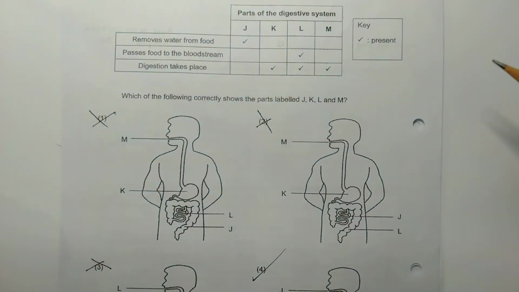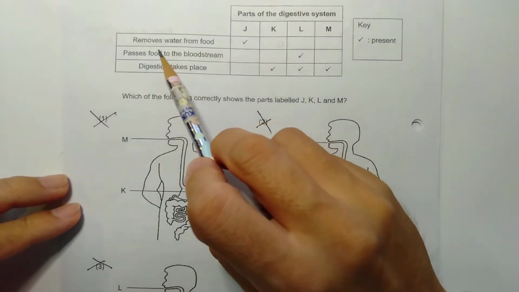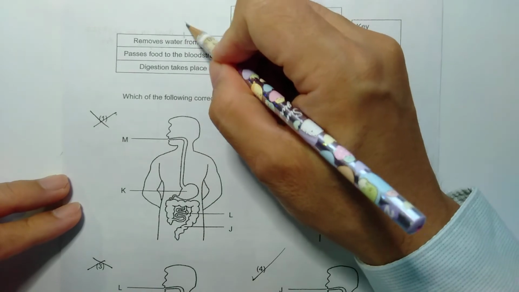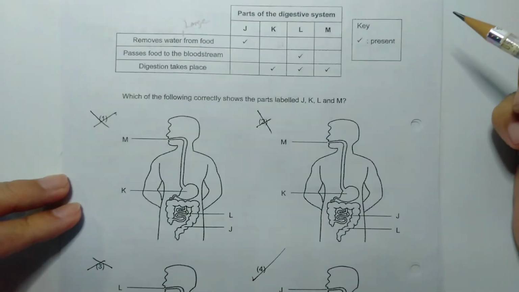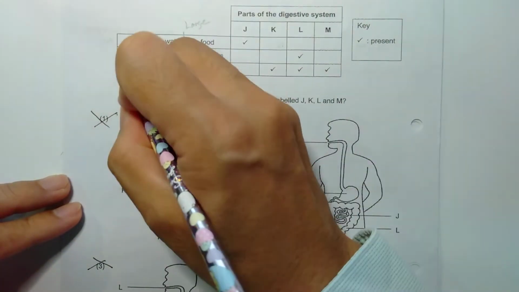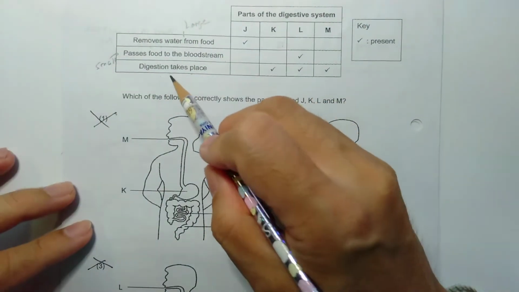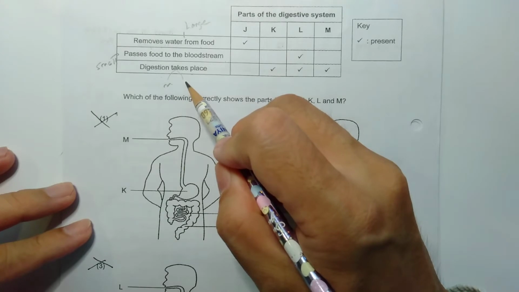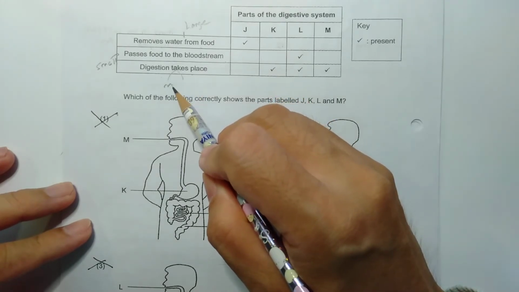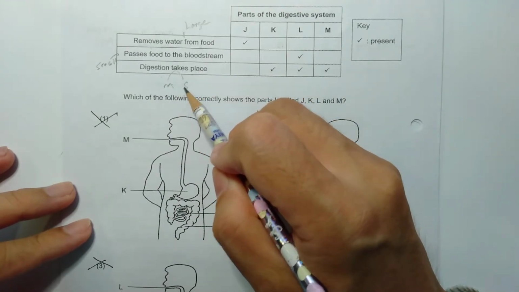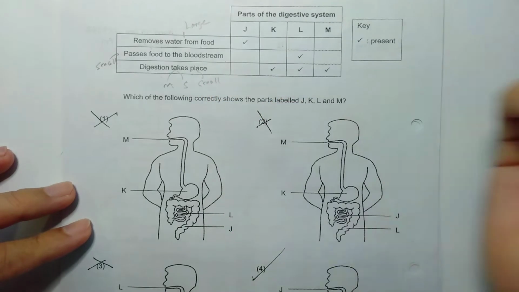Now study this table below. The previous one was on the respiratory system combined with the circulatory system. Now this is on the digestive system. Let's remember the parts and functions. The part that removes water from the food will be the large intestine. The part that passes food to the bloodstream will be the small intestine. Digestion takes place in 3 different places: your mouth, because there's saliva and digestive juices there, the stomach, and the small intestine.